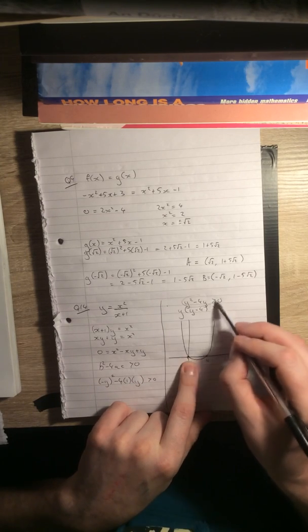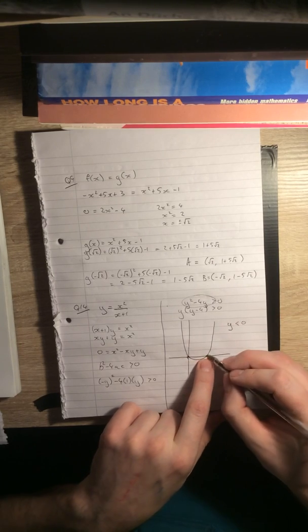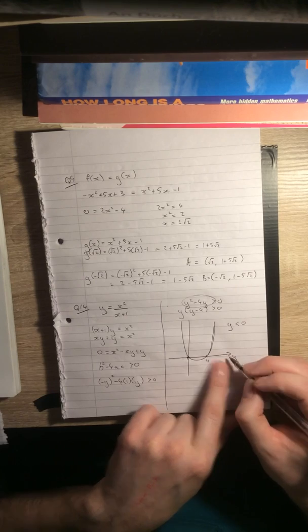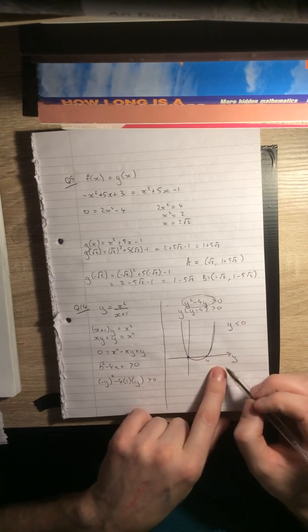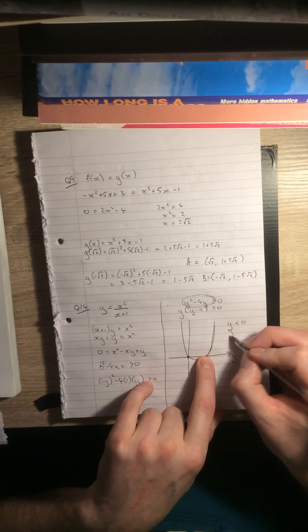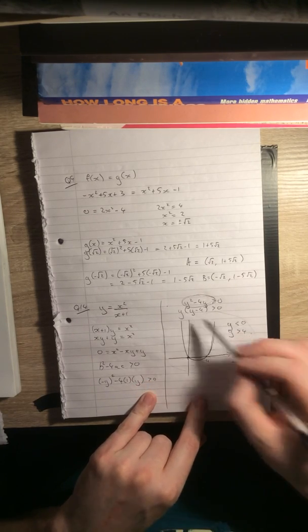That this function, y squared minus 4y, will be positive when y is less than 0, or here. Okay, this is, confusingly, a y-axis now, because that's a function in y. When y is greater than 4. Okay, and you haven't seen that trick before.